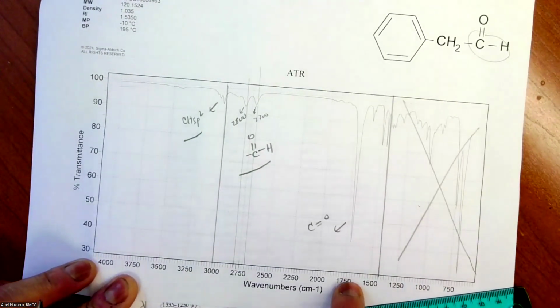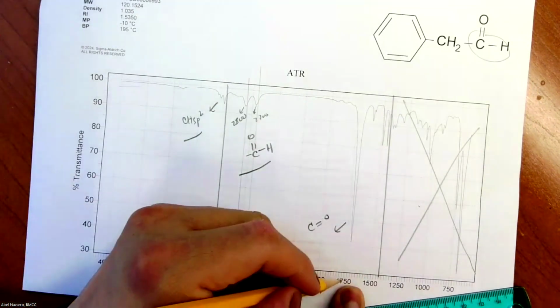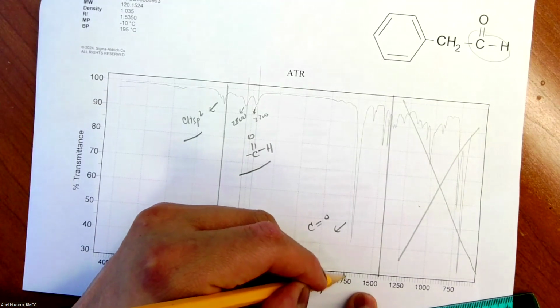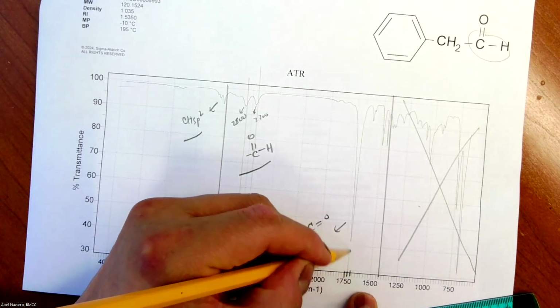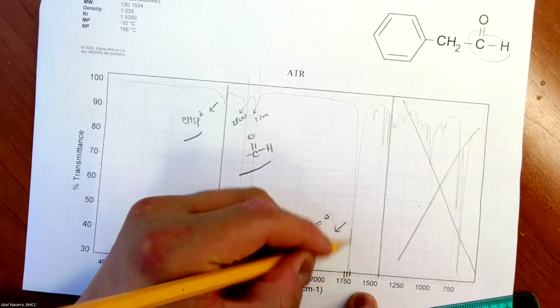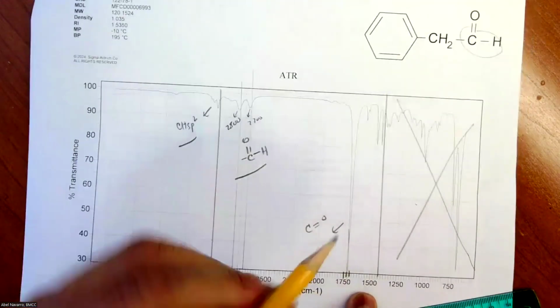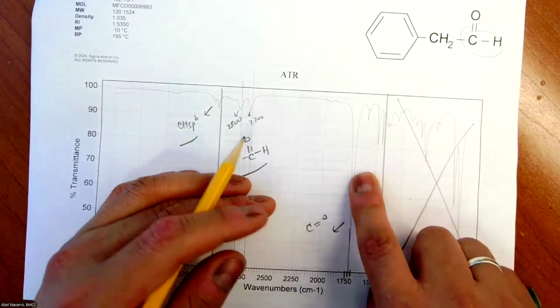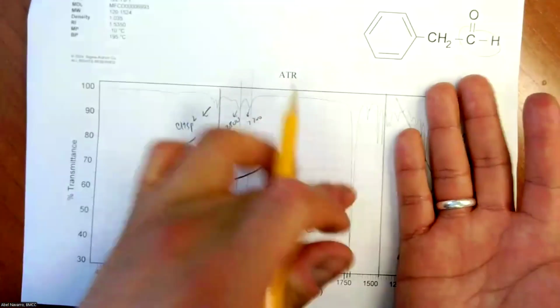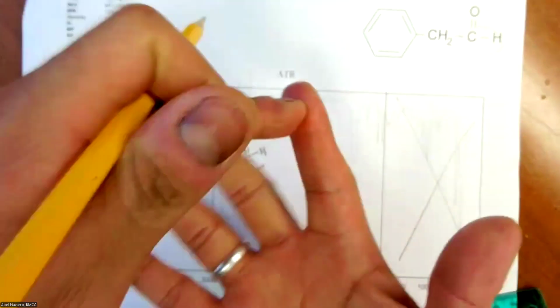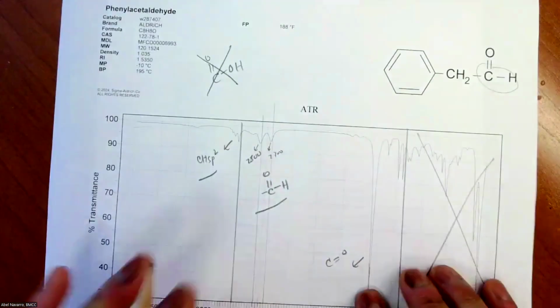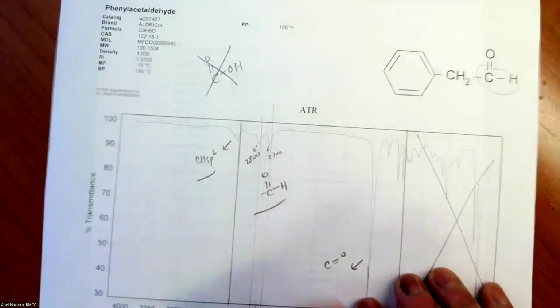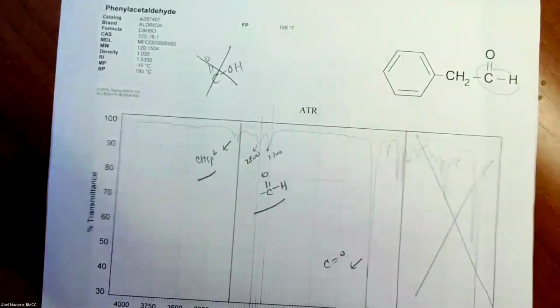Why? Because it's at a little bit less than 1725. Remember, each of these lines is 25. So this is 1750, 1725, so the peak is more in the 17 range, a little bit lower than 1725. This tells me only that you have a C=O. I don't know if it is a ketone, aldehyde, amide, carboxylic acid, or ester. Definitely it's not a carboxylic acid, because then I would see a distortion here.